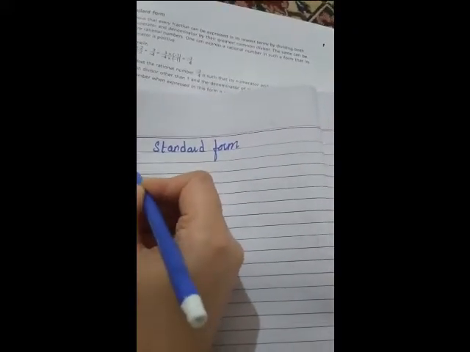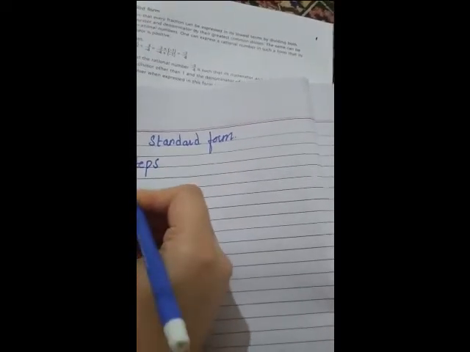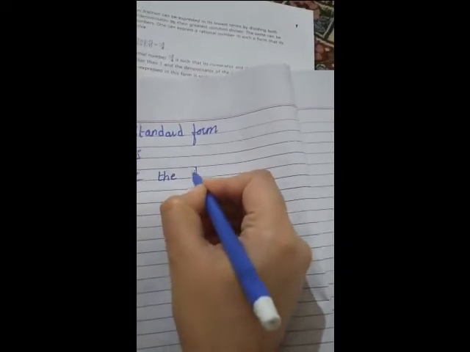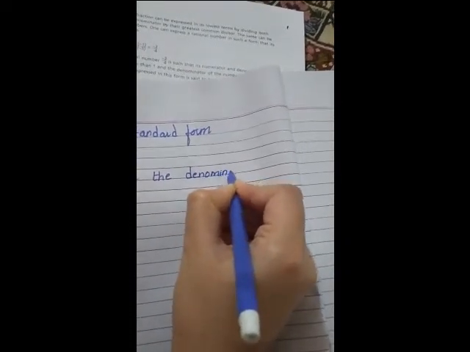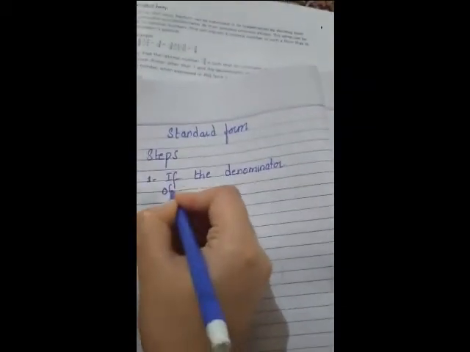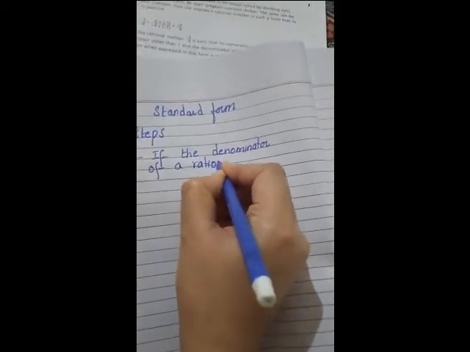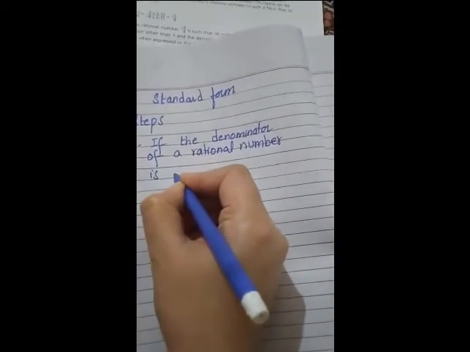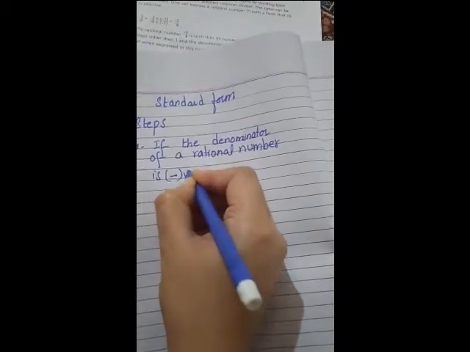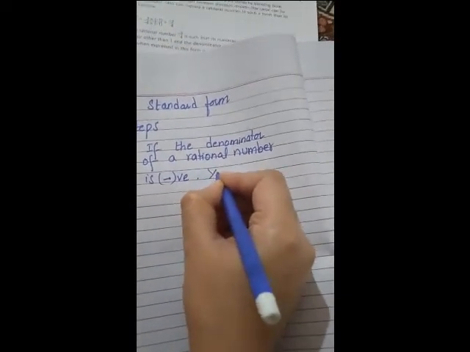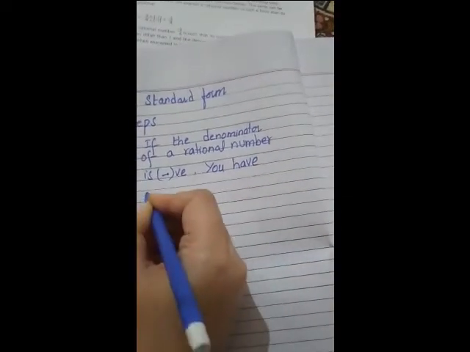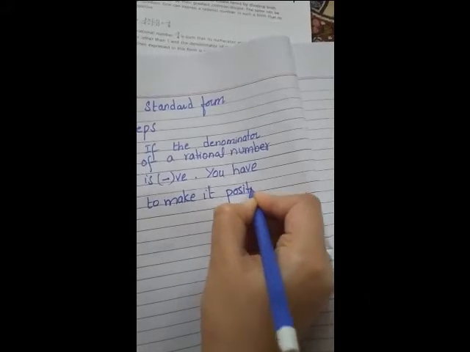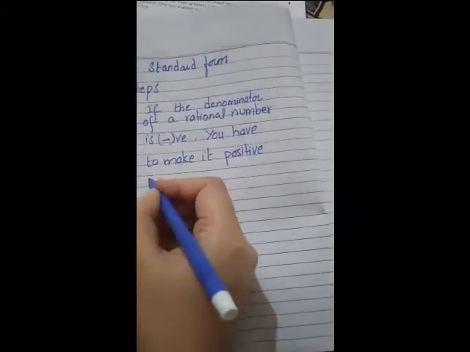So, steps. Step number 1: if the denominator of a rational number is negative, you have to make it positive. The question arises, how?